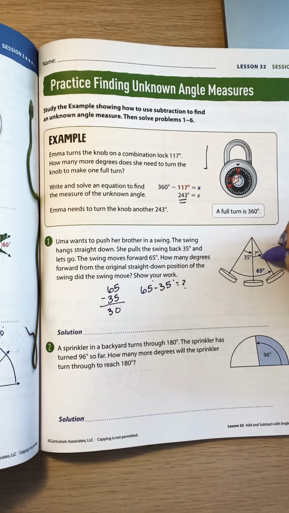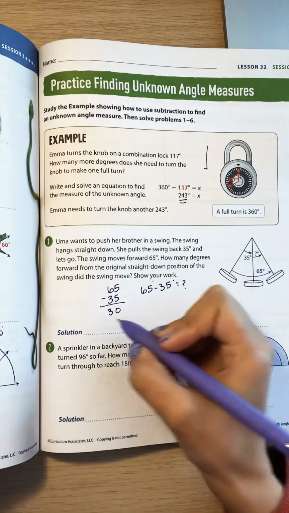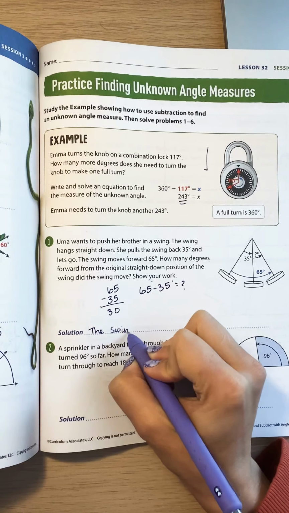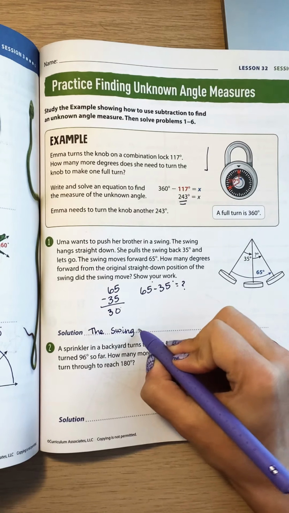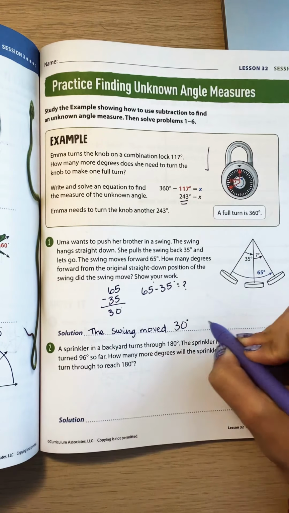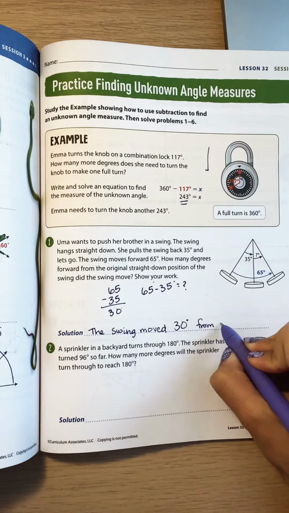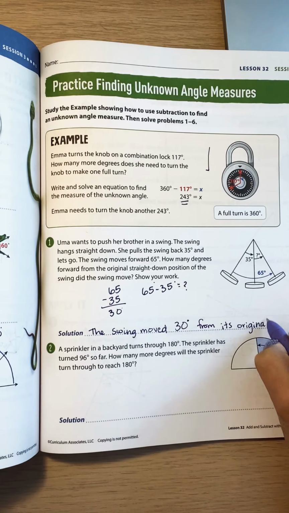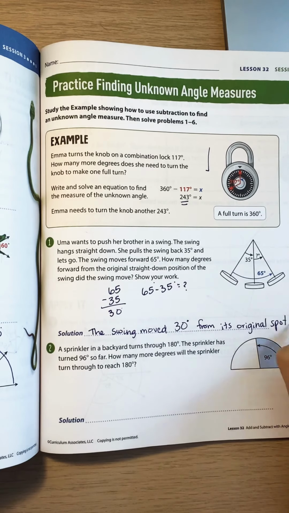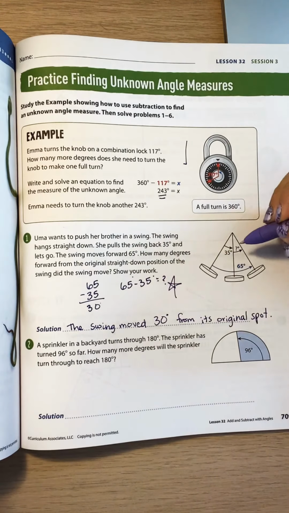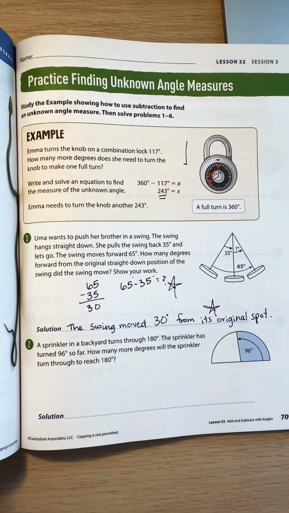So this missing little section is 30 degrees. The swing moved 30 degrees from its original spot. Star for your work, star for your answer in a sentence.